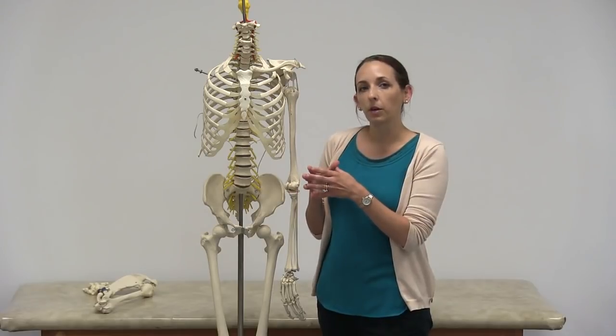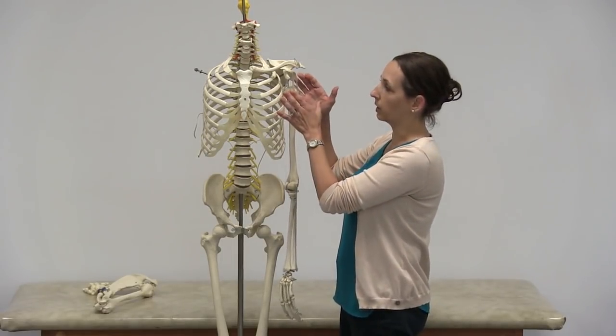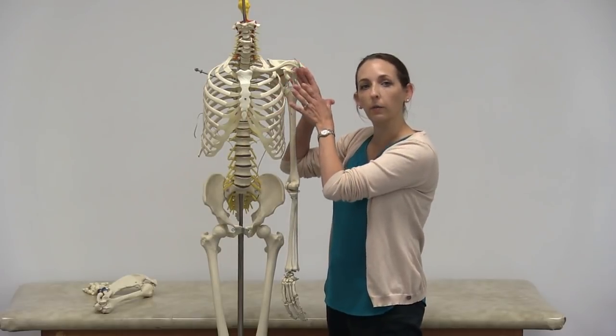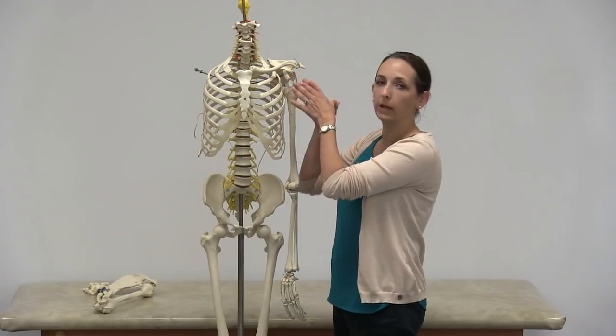But the purpose of the video is to really get to that point where you've already identified the bones and we want to know how they articulate and how they move in relation to one another. And that's going to set you up for the remainder of the directed study, which is the muscles, identifying individual muscles, where they're located, and how they act on the bones and move the bones.